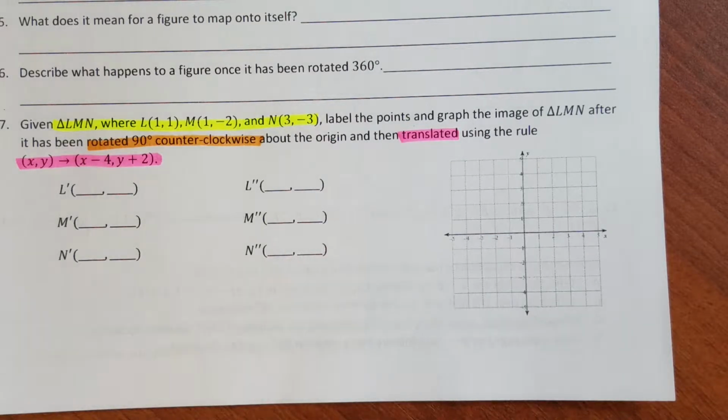Then I'm going to graph the 90-degree rotation, and then I'm going to graph it once we've translated it. And of course, in the end, you only need the final image, which is after we've rotated it and translated it. But because we're learning and practicing, I'm going to do this step by step to make it easy for you to follow along.